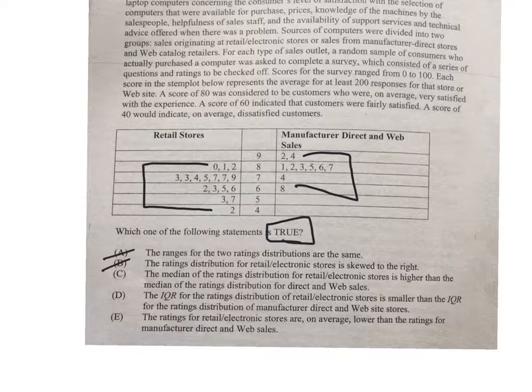The median of the rating distribution of the retail electronic stores is higher than the median of the rating for the distribution of the web sale stores. Okay, let's take a look. So let's look at the median.